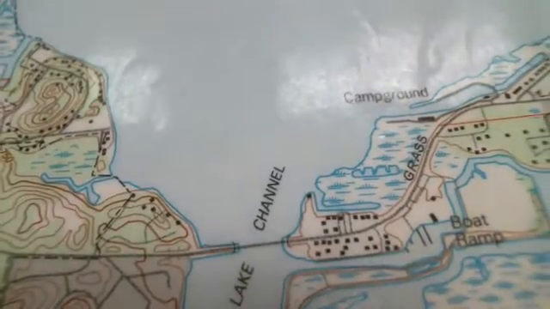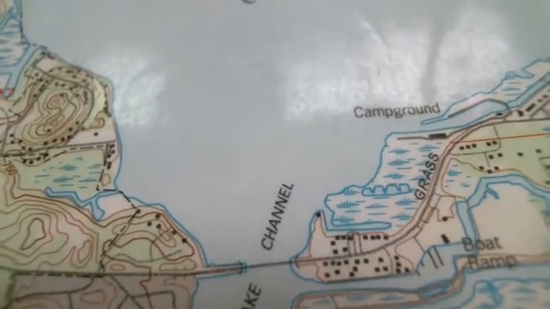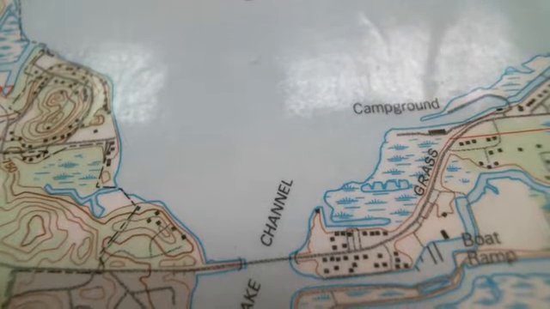Okay, you should have seen one of those lakes to have the swampland all around. If you didn't quite see it that time, go ahead and rewind the video and watch it again.